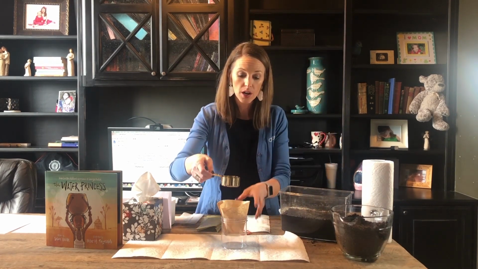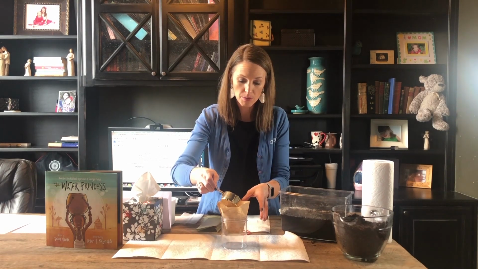As you can see, this water's pretty dirty. I wouldn't want to drink it. We're going to take a scoop of this water, and you can do as much or as little as you'd like. And we're going to see how it filters. So I'm going to pour this in.